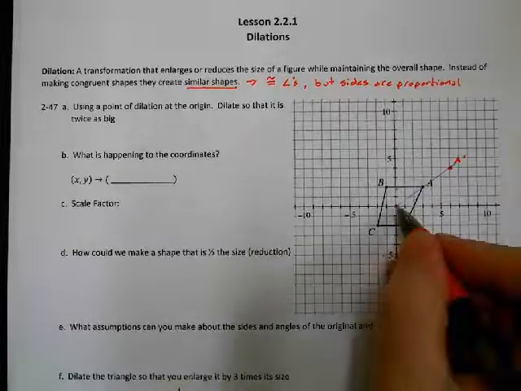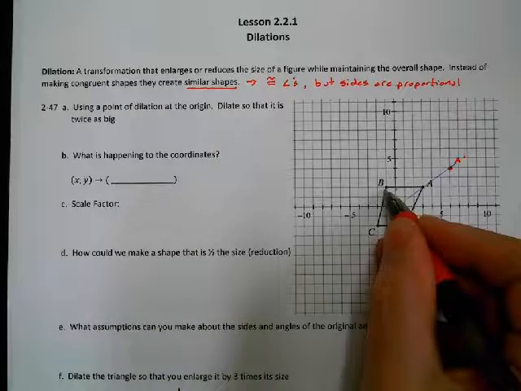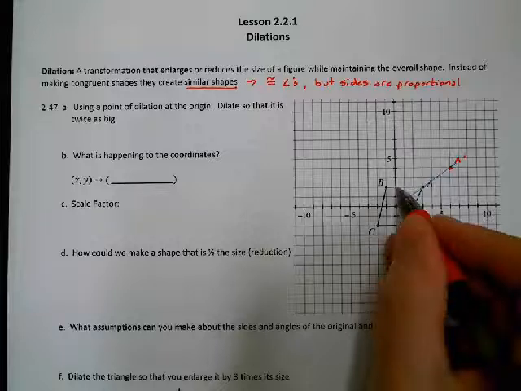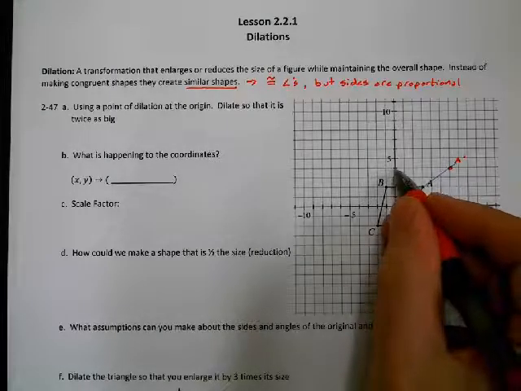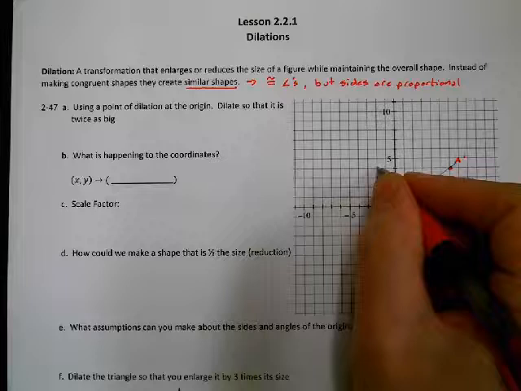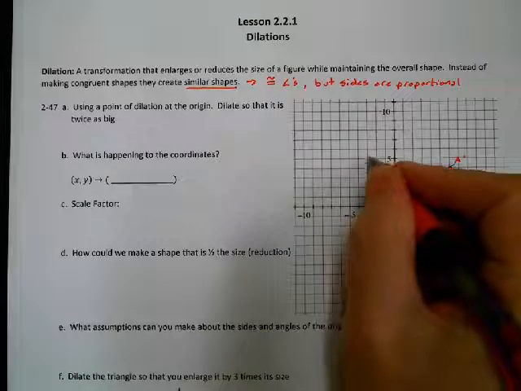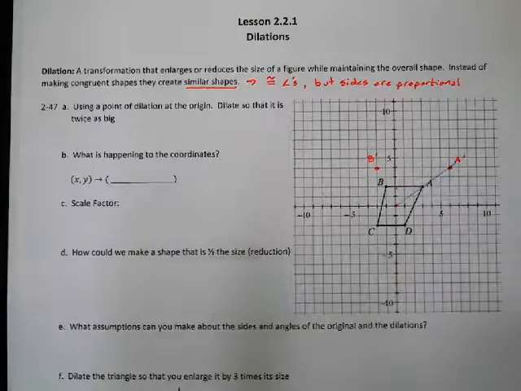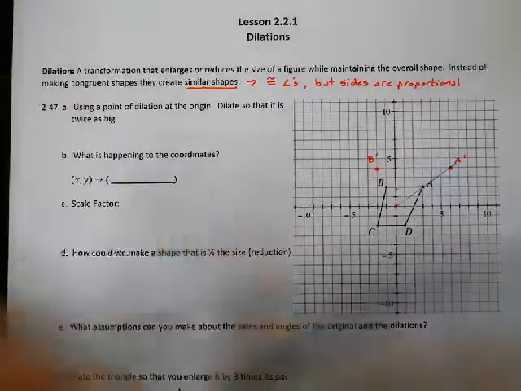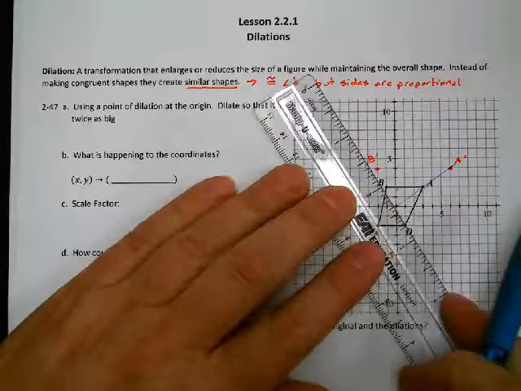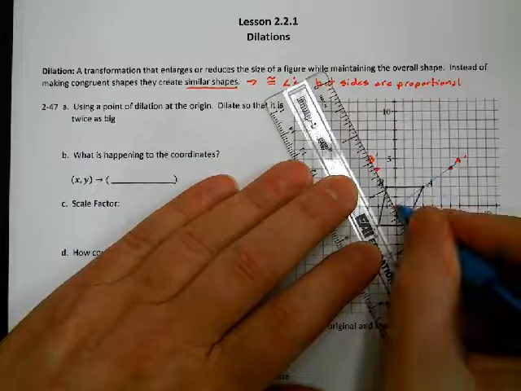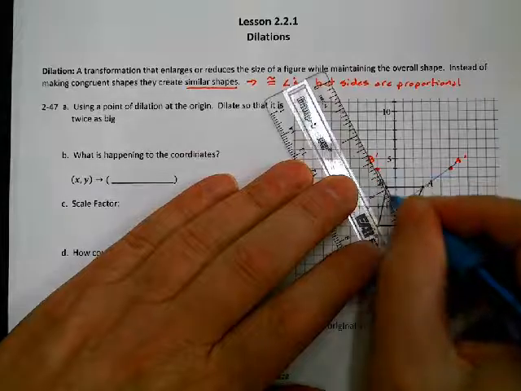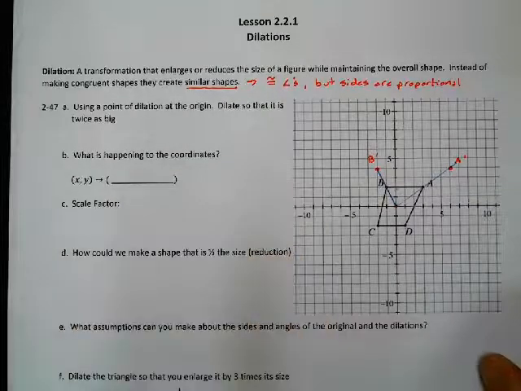Let's go to B. B goes up 2 and backwards 1. So instead of going up 2 and backwards 1, I would go up 4, 1, 2, 3, 4, and backwards 1, 2. So I'm just doubling the size of the slope there, because slope is related very closely with the distance. So I'm increasing the distance by 2. And notice it's on a straight line there. And we'll do that with all the other points.